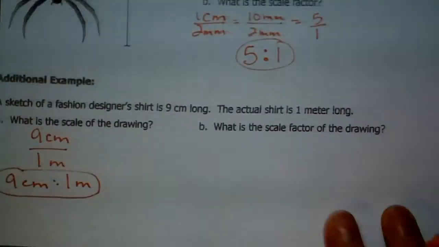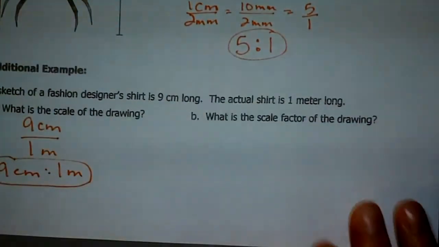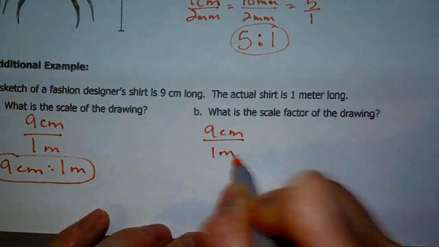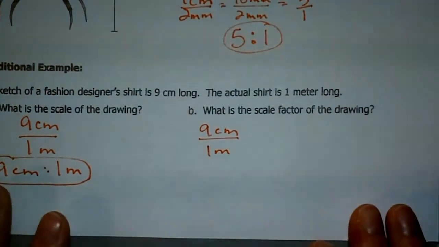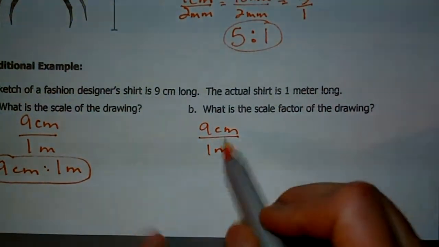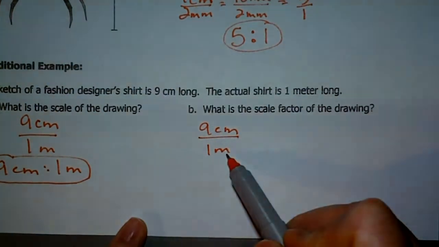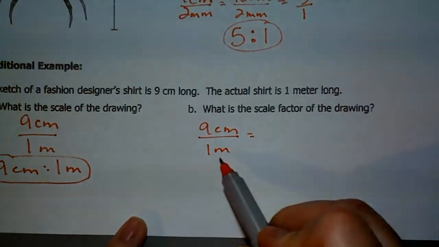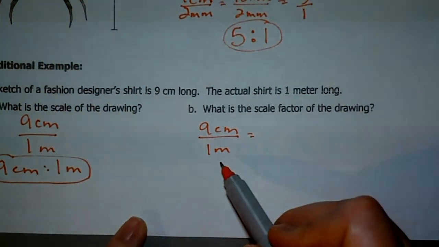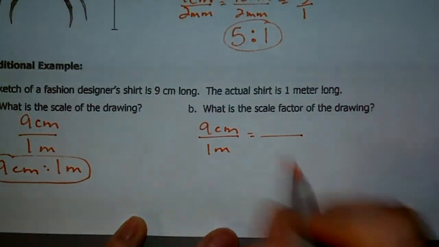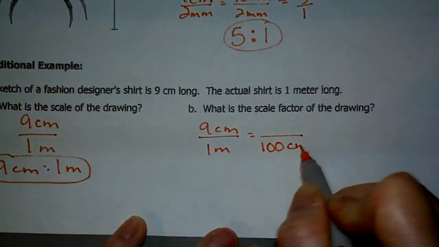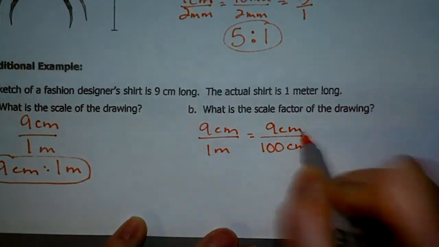But now I ask you in letter B what the scale factor of the drawing is. So keep in mind, we just had 9 centimeters to 1 meter, right? I need them to all be the same. So if I was trying to convert centimeters into meters, that's going to end up being a decimal. I don't want to do that. But I do know how many centimeters are in 1 meter. Do you know? I know you know. Write it down. You know it? It's 100. So there are 100 centimeters in 1 meter, and I can leave my centimeters alone up here.